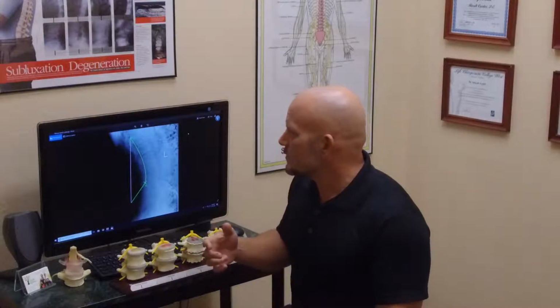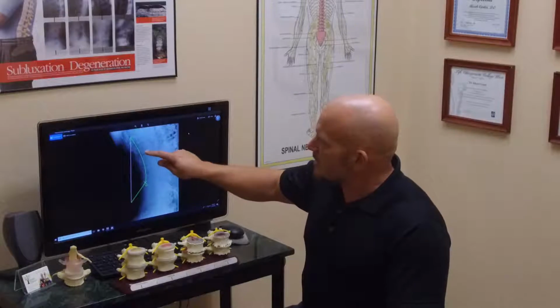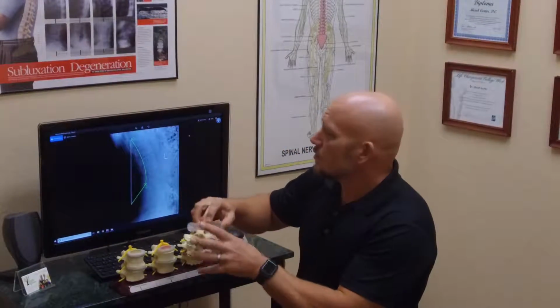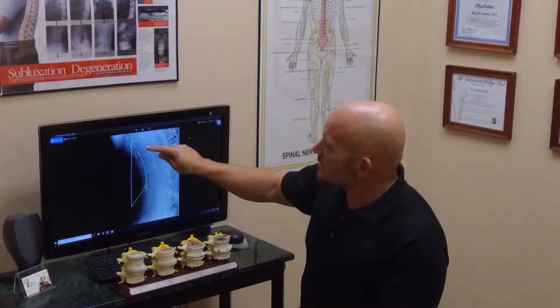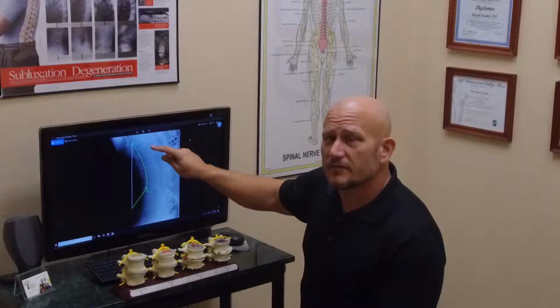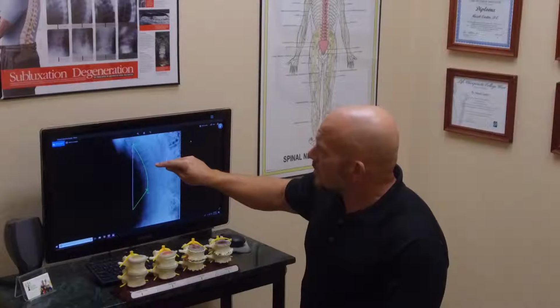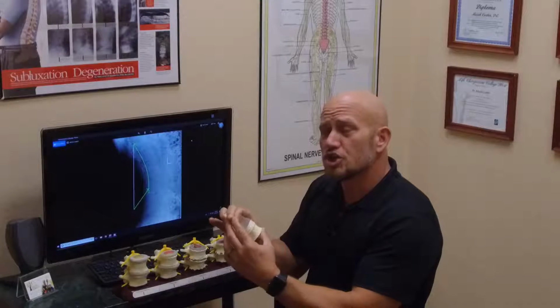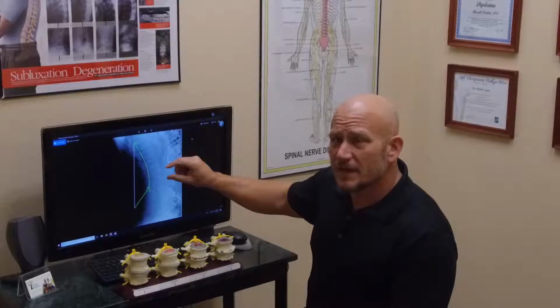Now, when we look at this x-ray, what we want to see in a proper, healthy, functioning lumbar spine is we want to see that these boxes, that's the body of the vertebra, just like right here. We want to see that they're nice and square and there's no jagged points off of the ends. Now, we also want to see that the space between them, or the disc, the cushion, is nice and thick.